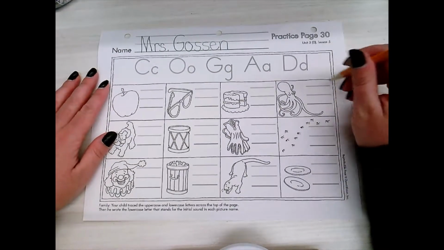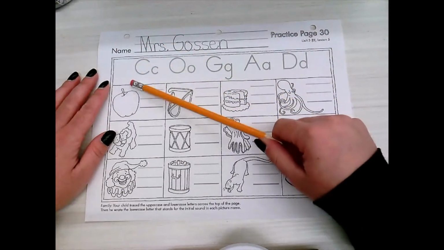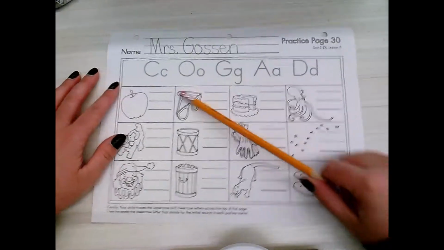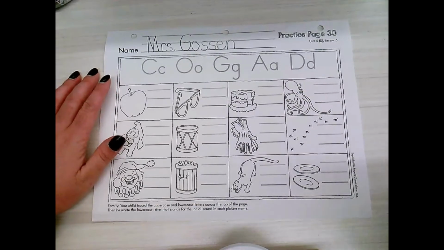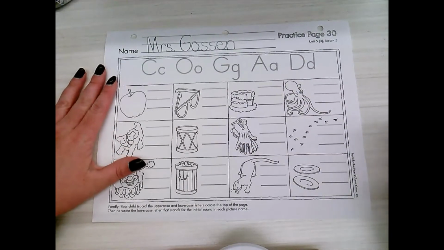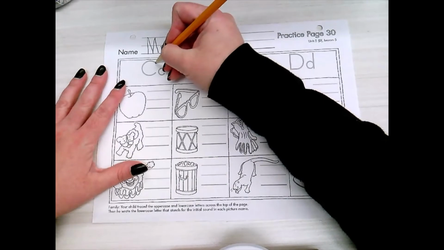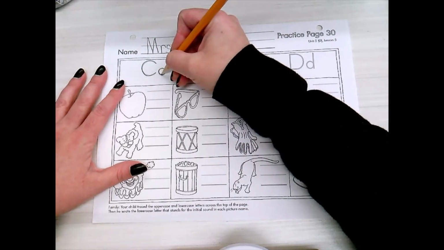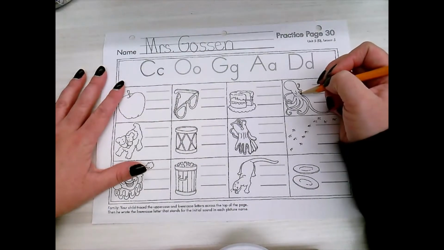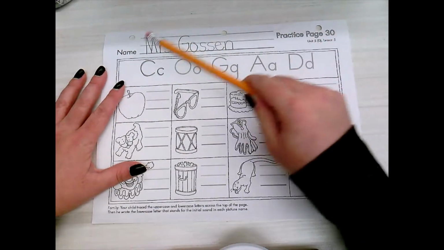The next thing we have to do on this page is trace the letters at the top. And when we trace them, we're going to say what their name is, and we're going to make the sound that they make. So it's going to look like this. This is the letter C, and C says K. Try that.